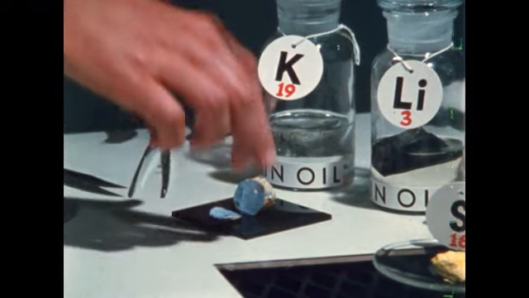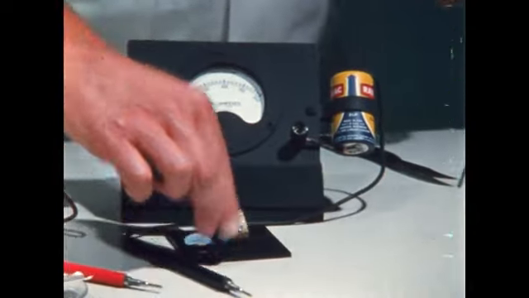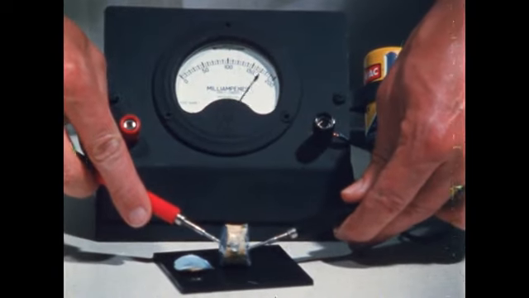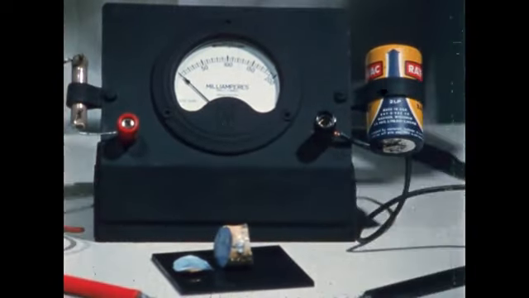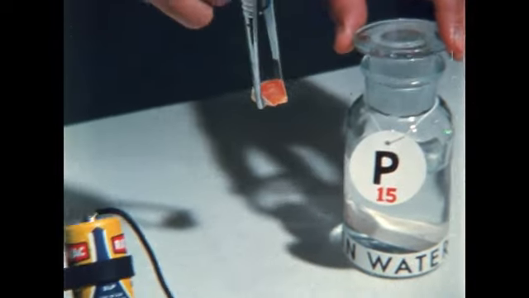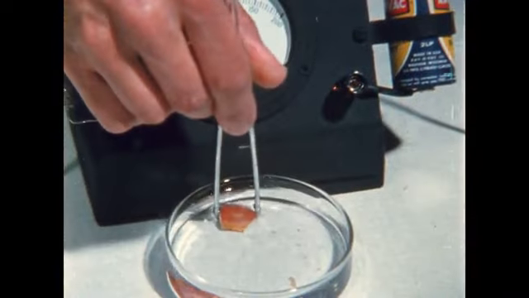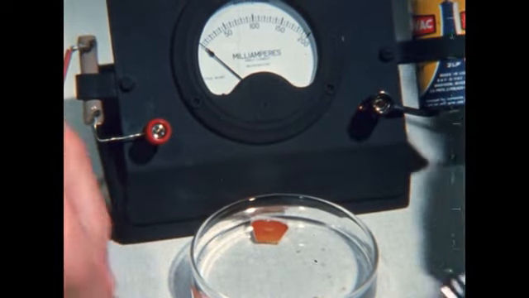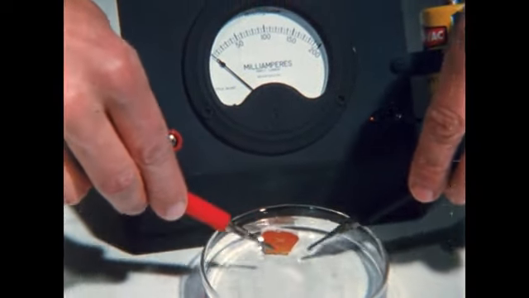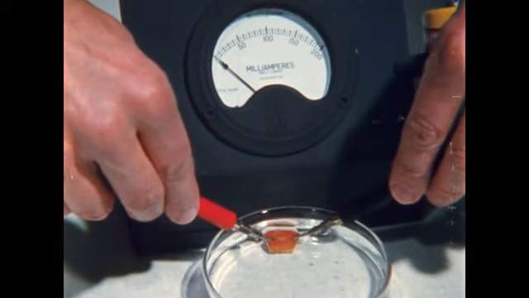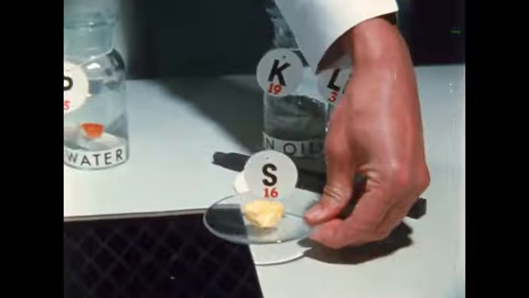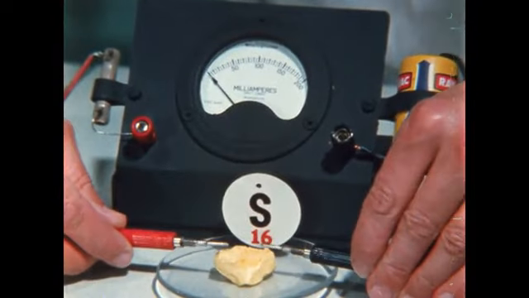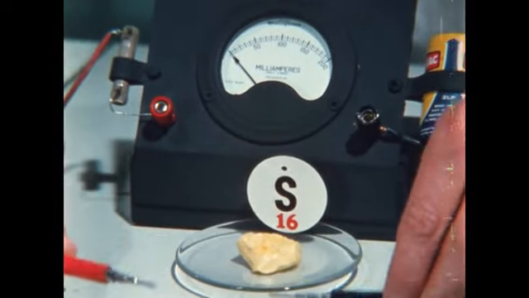Let's check potassium. It is ductile and shiny. It is also a good conductor. Silver and potassium are metals. Phosphorus looks nonmetallic. It caught fire in air, hence must be tested under water. Water does not conduct. Neither does the phosphorus. Sulfur looks nonmetallic, and does not conduct. It and phosphorus are nonmetals.